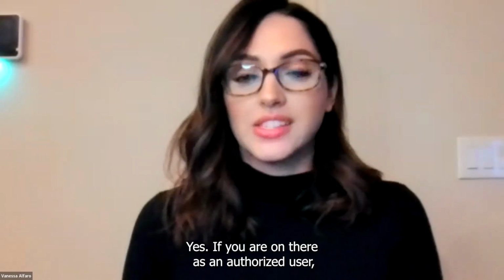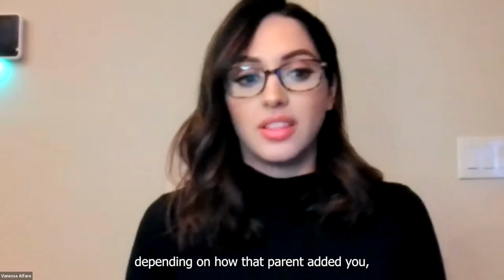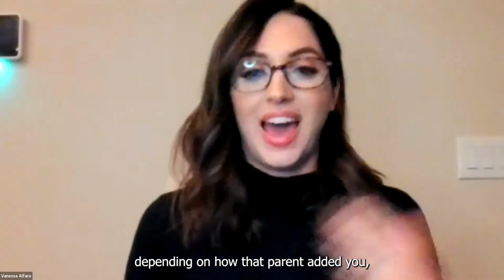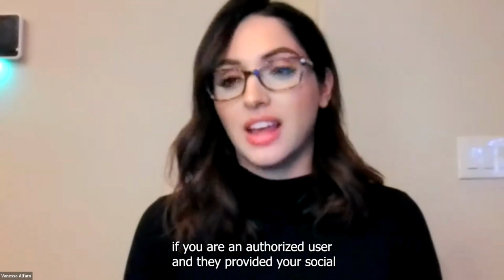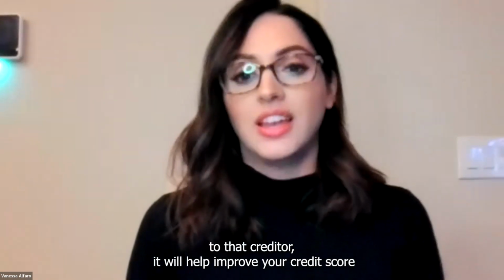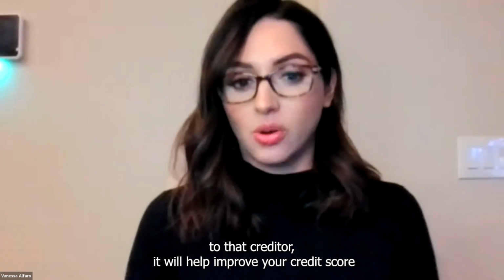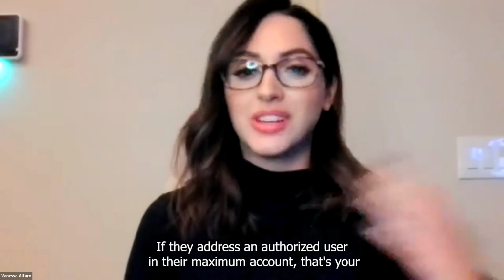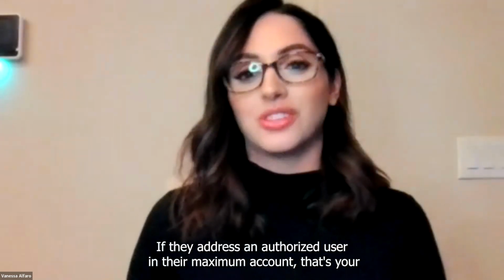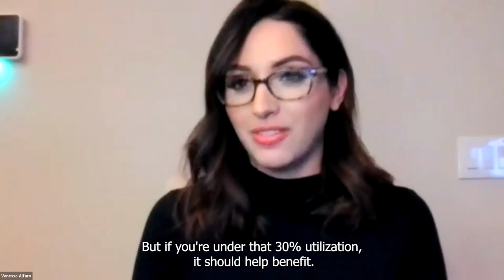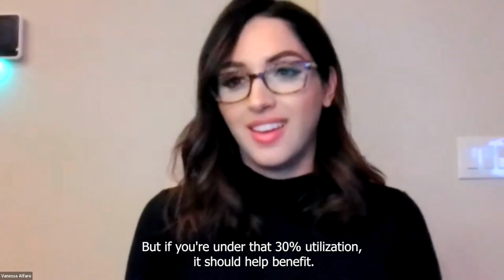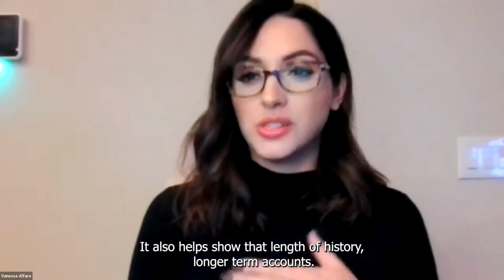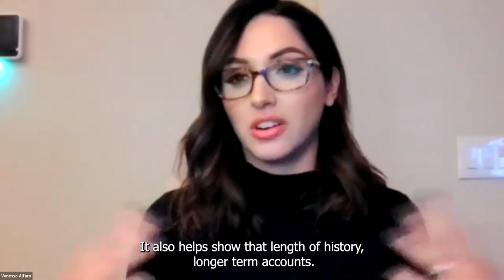Yes, if you are on there as an authorized user, depending on how that parent added you, if you were an authorized user and they provided your social to that creditor, it will help improve your credit score as long as they're responsible with that credit account. If they add you as an authorized user and they're maxing out the account, your credit's probably going to take a hit. But if you're under that 30% utilization, it should help benefit. It also helps show that length of history. Longer term accounts also help your credit score.